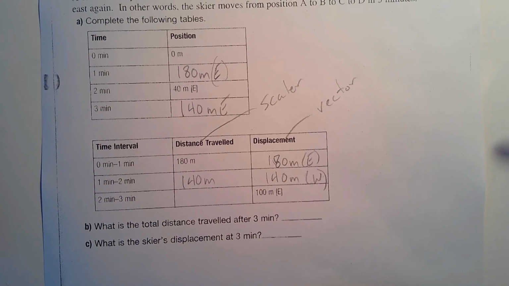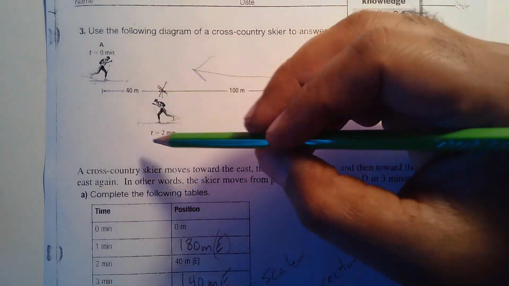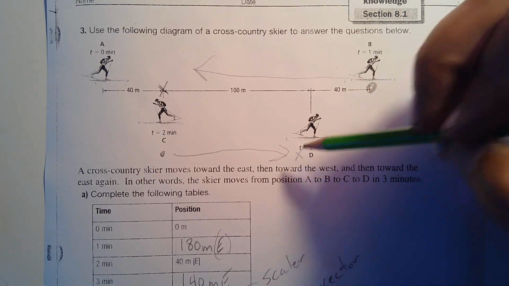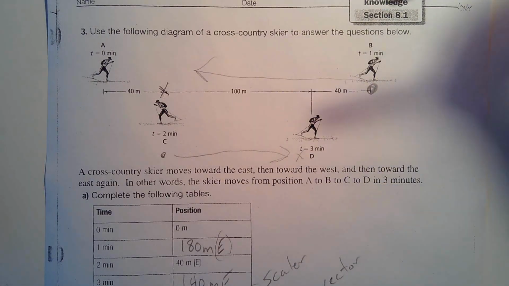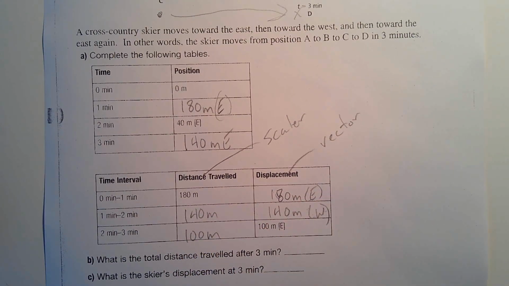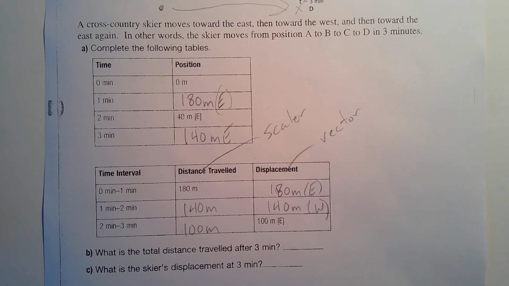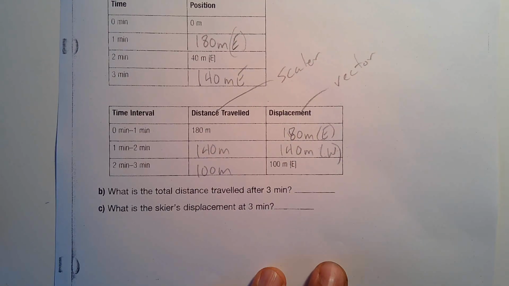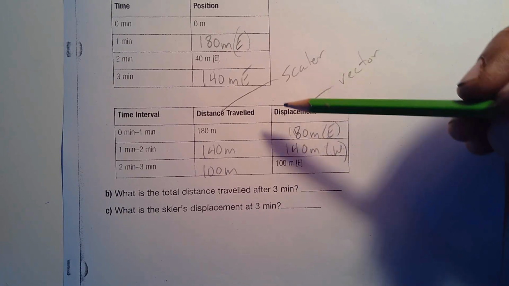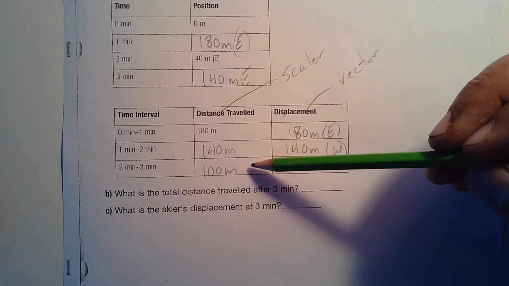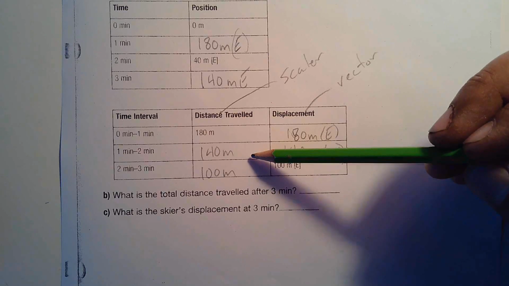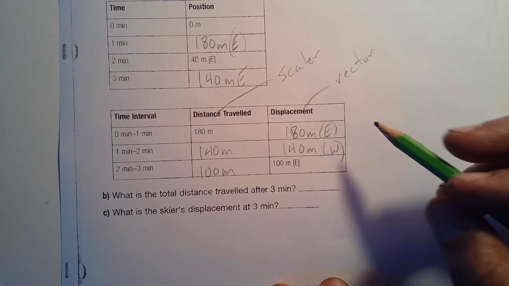Okay, 2 to 3 minutes. So now we're starting over here, and then we're going all the way to over here. Here you're traveling 100 meters as far as your distance is concerned, and your displacement is going to be 100 meters east. What's the total distance traveled after 3 minutes? Taking into account all that's going on here, it's going to be 180 plus 140 plus 100, so that's 320 meters.